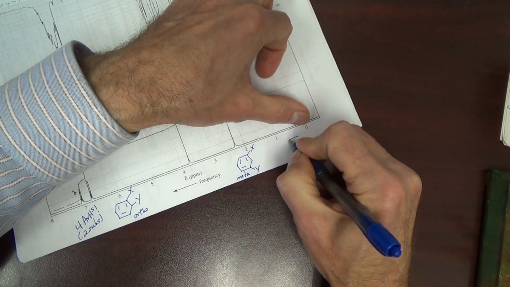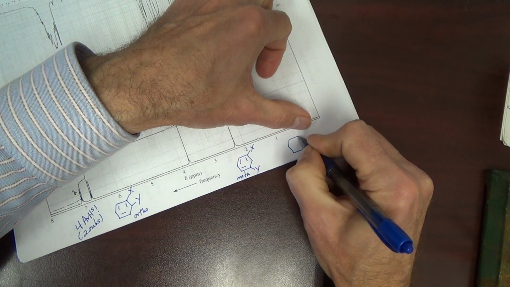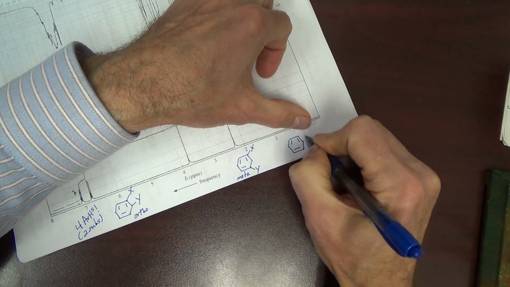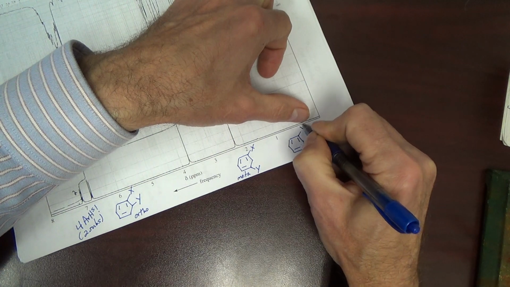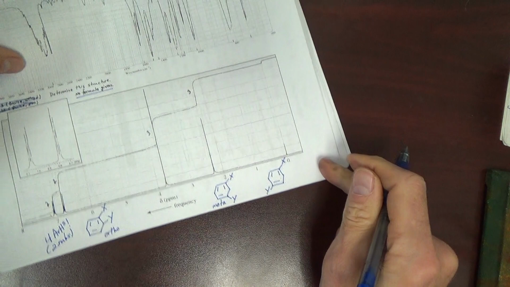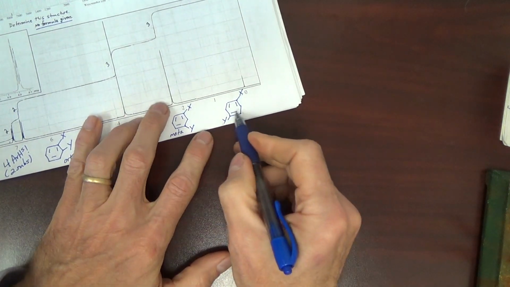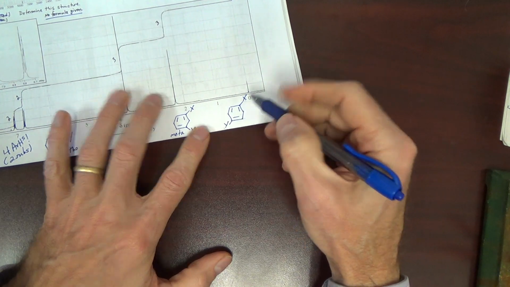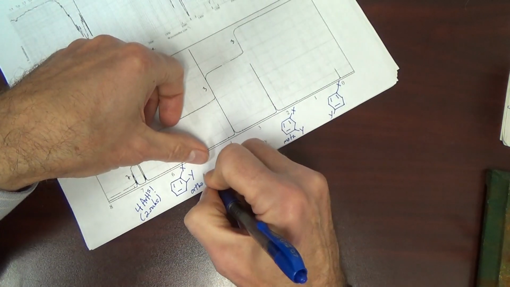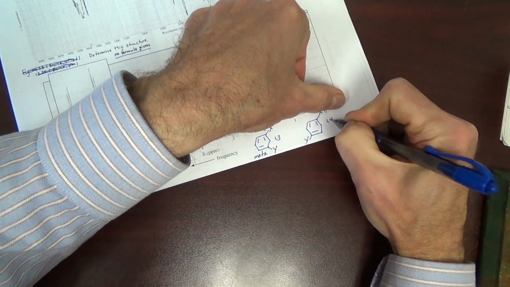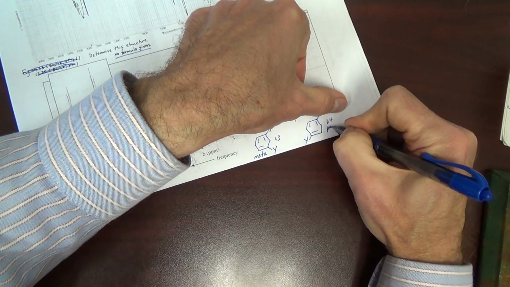We can also have, finally, a third like this. That's drawn a little funny. Basically, they're opposite. It's a 1-4 relationship. It's 1-2. This is 1-3. It's 1-4. It's called para.